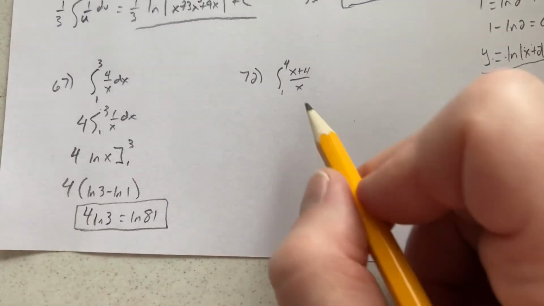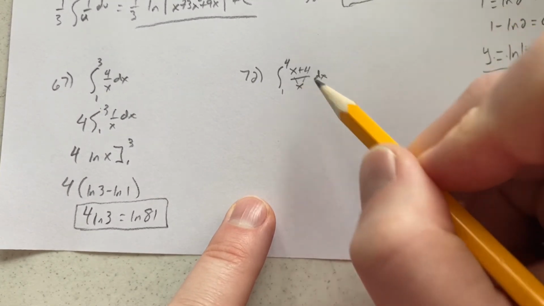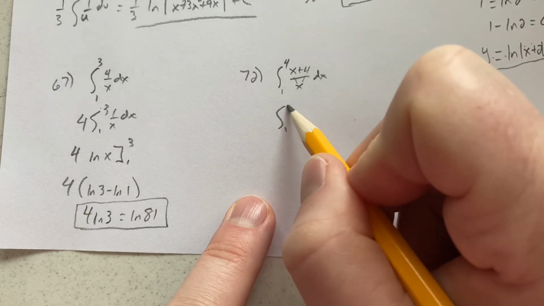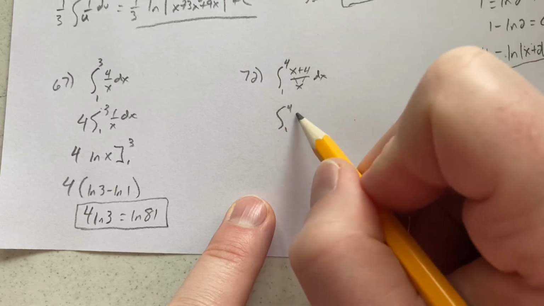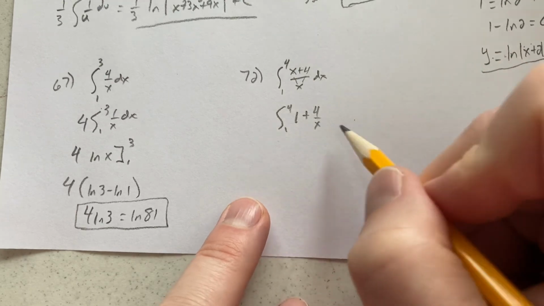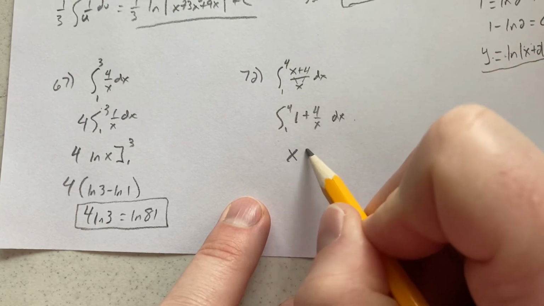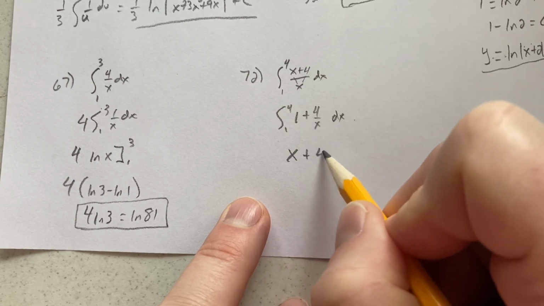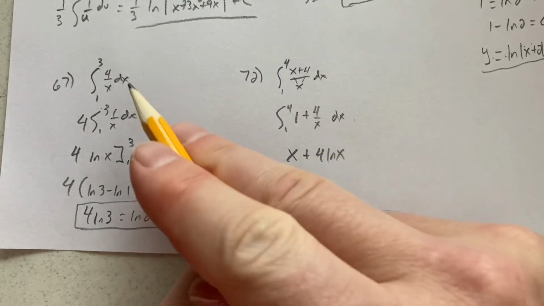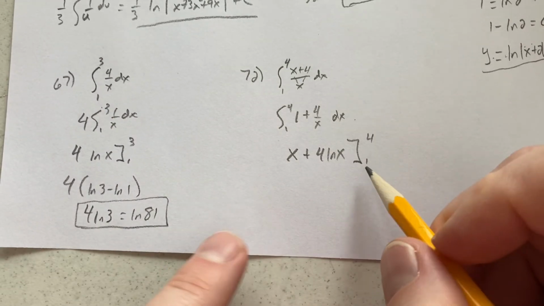With 72, though, we're going to have to do a little bit of work here. We're going to have to split the x into both of those. So that's going to make x divided by x, which is 1, plus 4 divided by x, dx. Now when I integrate, the integral of 1 is x, and the integral of 4 over x will be 4 natural log of x. We know that because that's exactly what we just did over here. We're doing that from 1 to 4.